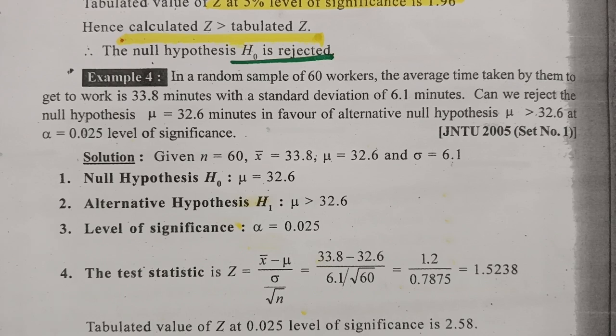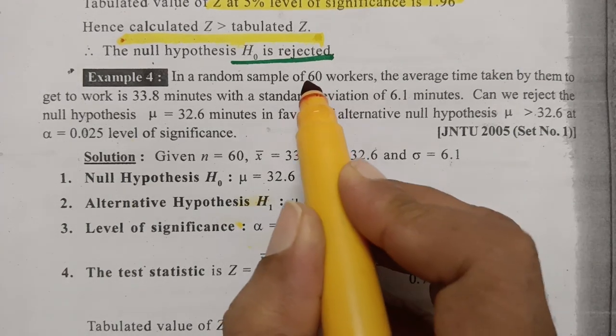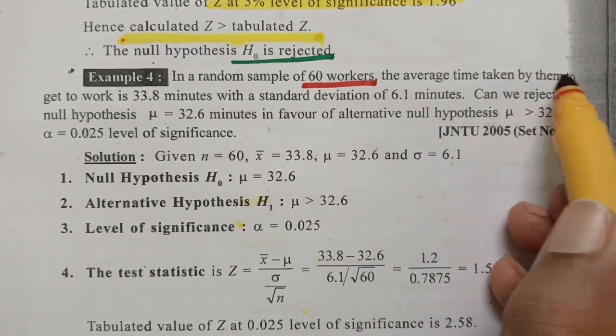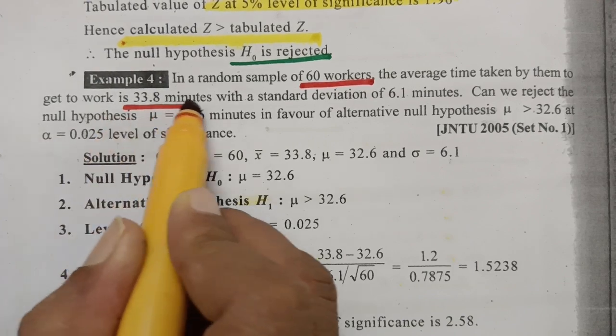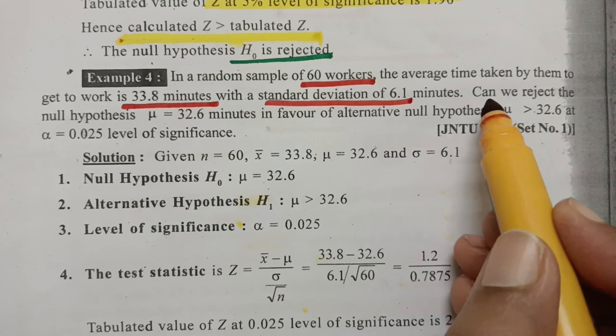In a random sample of 60 workers, how many workers are there? Whenever you find a numeral, please underline it. There are 60 workers, n is equal to 60. The average time taken by them to get to work is given as 33.8 minutes with the standard deviation 6.1 minutes.